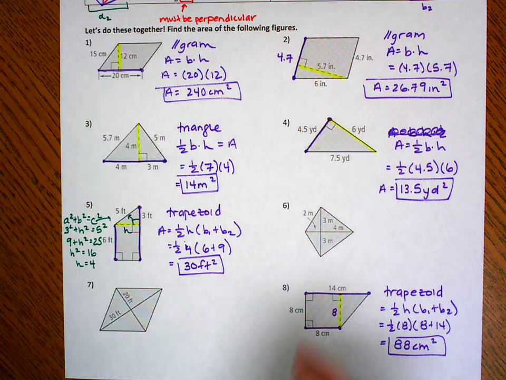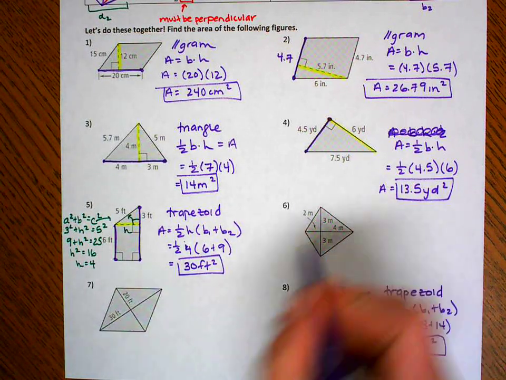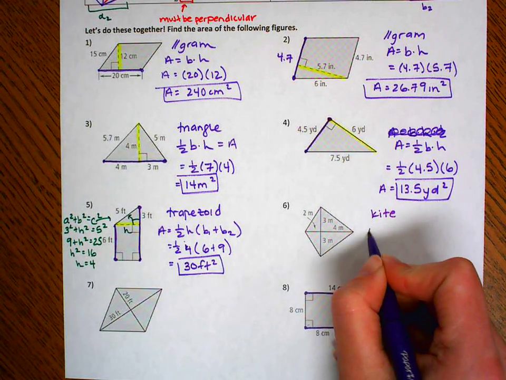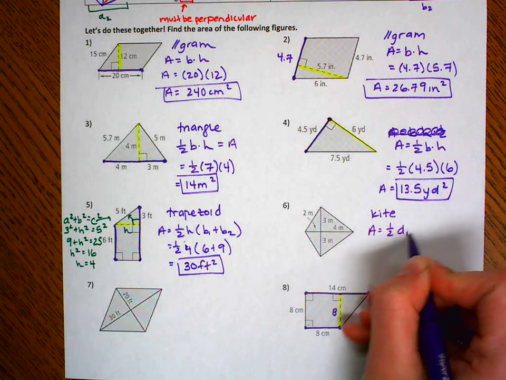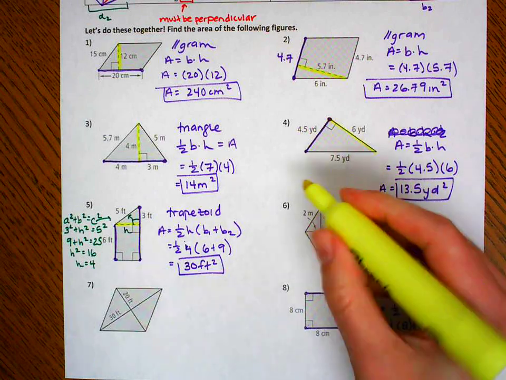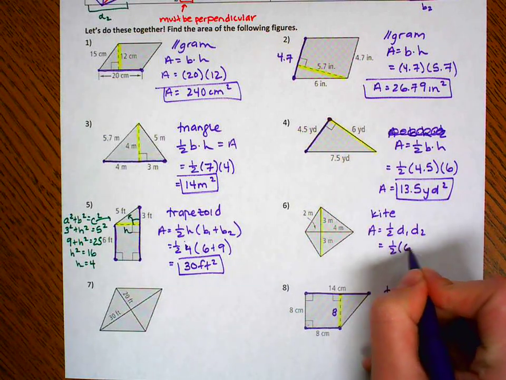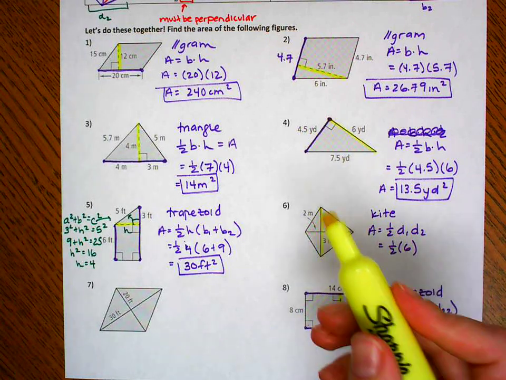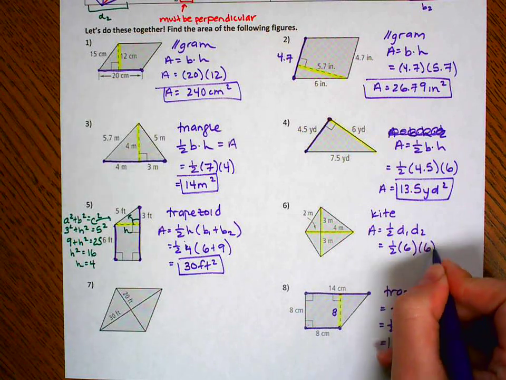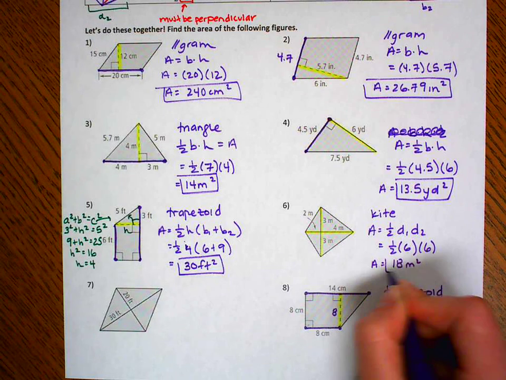Okay, let's do number 6 and number 7. So number 6, we forgot to mark it. For a kite and a rhombus, we kind of have to tell you which one's which, but this is going to be a kite. And for a kite, we do 1/2, diagonal 1, diagonal 2. Well, the length of my first diagonal here is 6. The length of my second diagonal here is 6. So if I do my area, I end up with 18 meters squared.